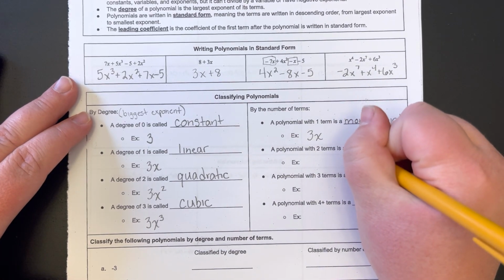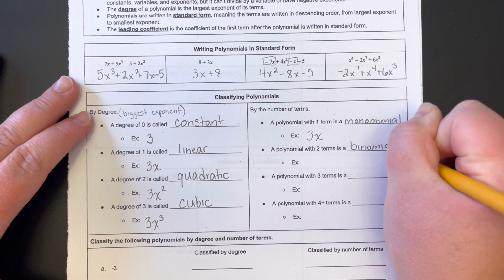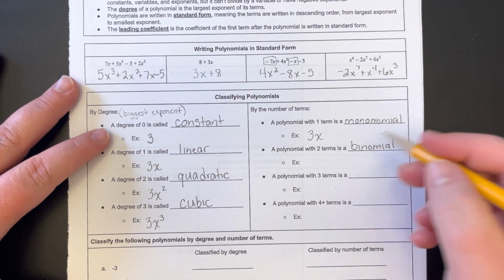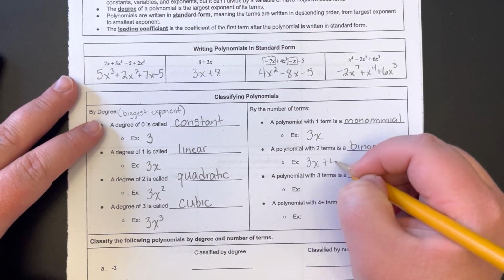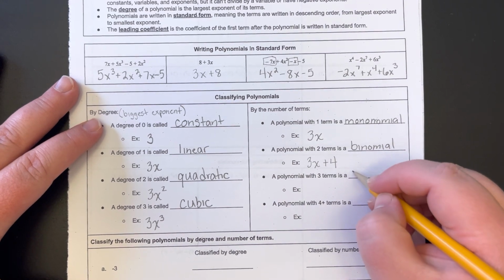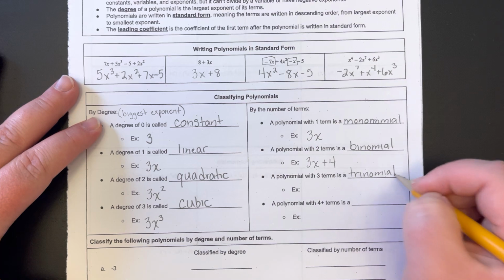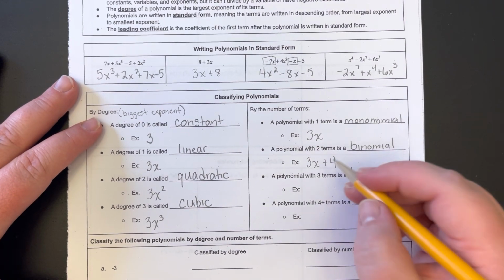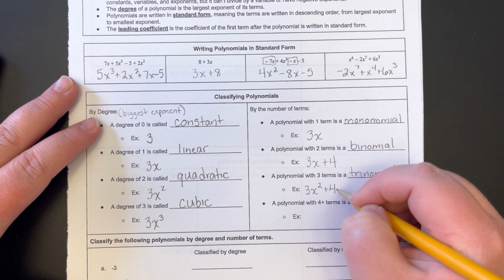Something with 2 terms is called a binomial. Once again, bi means 2, nomial means term, so 2 terms. So that could be like 3x plus 4. There are 2 terms there. Polynomial with 3 terms is a trinomial. Tri meaning 3, nomial meaning term, so 3 terms. So like 3x squared plus 4x plus 6.